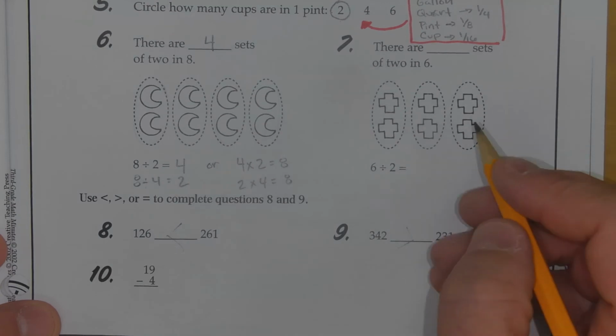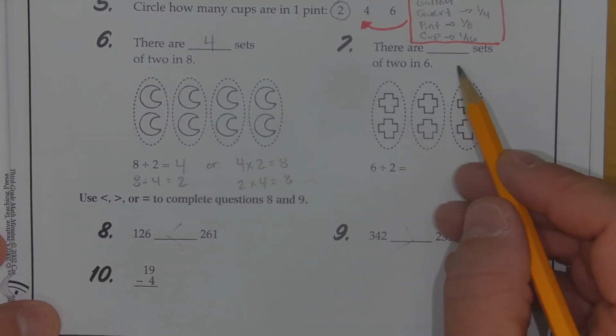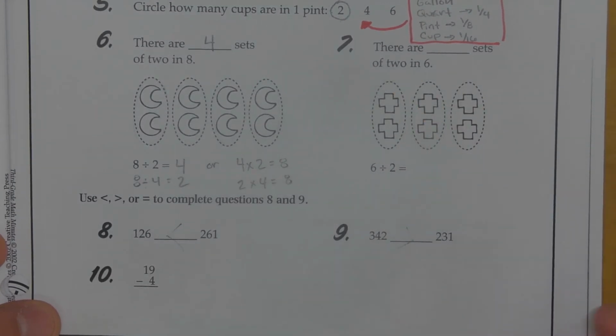So we won't go into a long explanation here. I'll let you do 7 on your own. And then you're going to use the greater than, less than, or equal to sign to complete questions 8, 9, and 10. And if your copy is like mine, you can see some things are already written in here. So those are the correct answers. Just make sure you take a look at them and solve 19 minus 4. So I'll pause it quick and check back with you, or you check back with me, and we'll be all done.